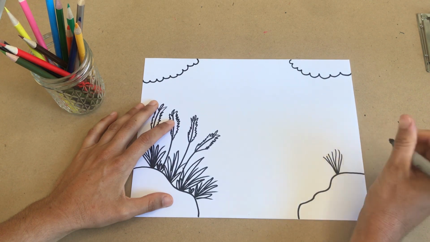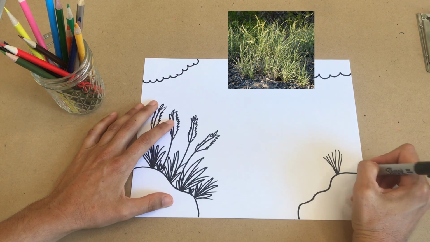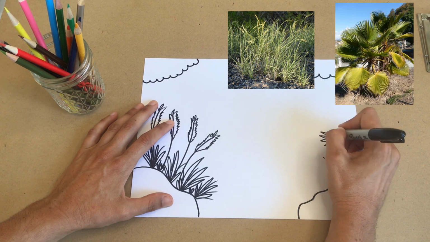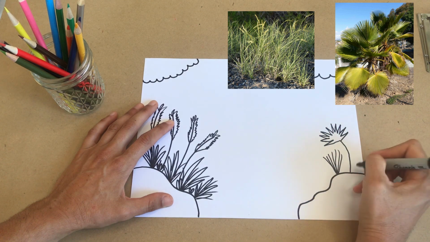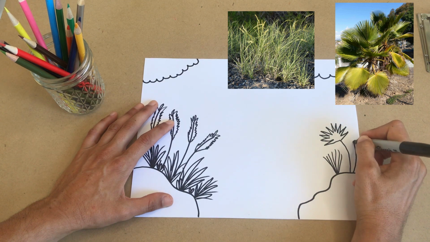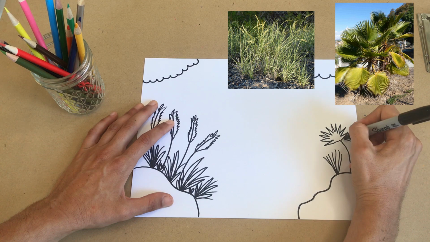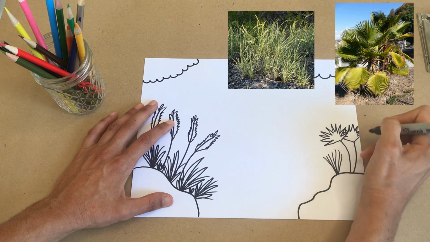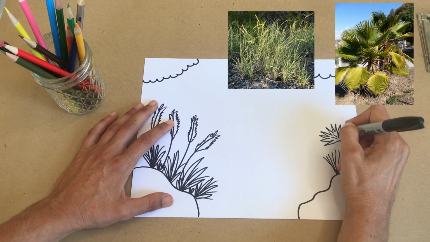Now I'm drawing some salt grass and a Mexican fan palm. Plants are an important part of many ecosystems. They often give insects and animals like birds, frogs, and fish a home to live in, food to eat, and a place to build their nests.